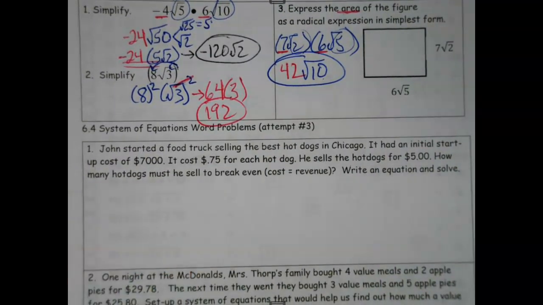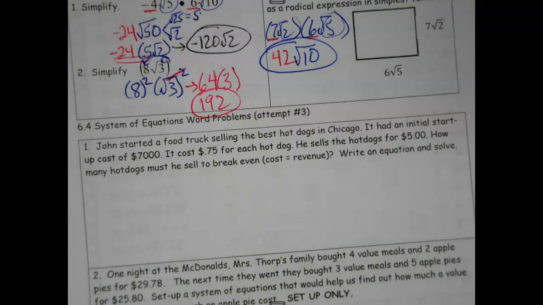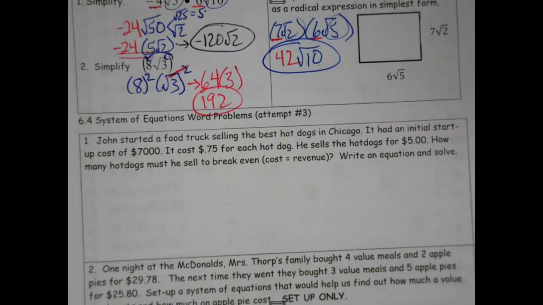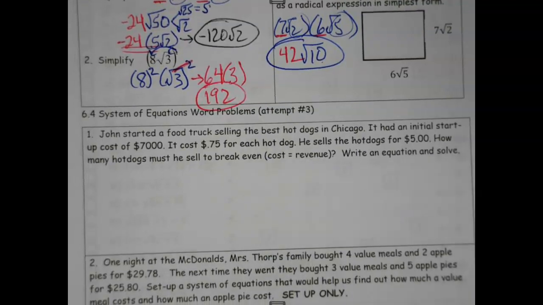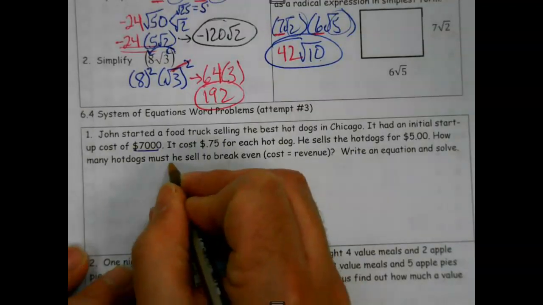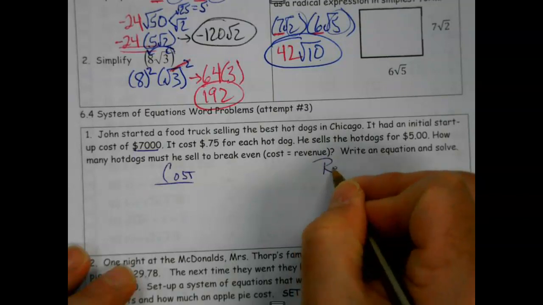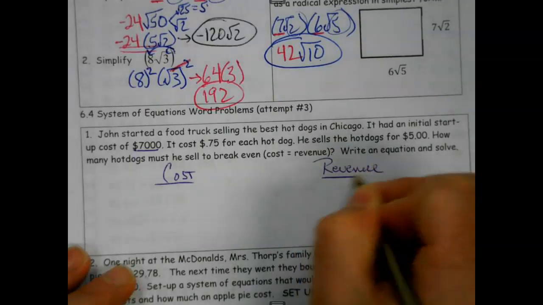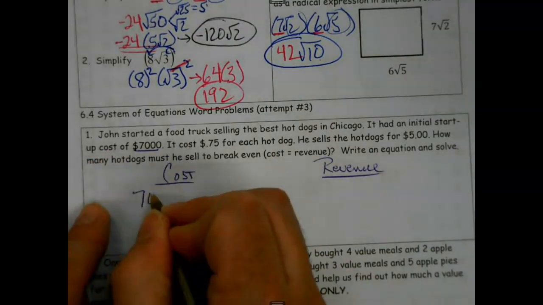And then we have our trip to yesteryear, and you've survived. So here, John started a food truck selling the best hot dogs in Chicago. Okay, it's a cost versus revenue problem. So here's what I would say if you didn't have your Unit 6 notes still. It's a startup cost of $7,000. So I have costs over here, revenue, or money I'm bringing in, over here. Startup cost, okay, so that's $7,000.